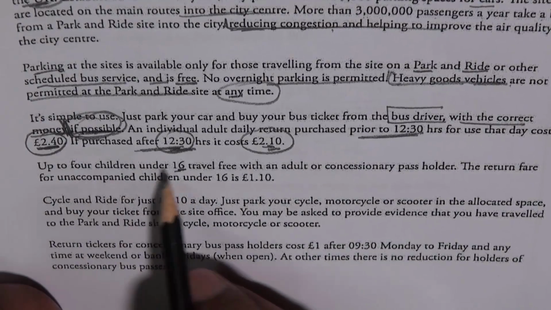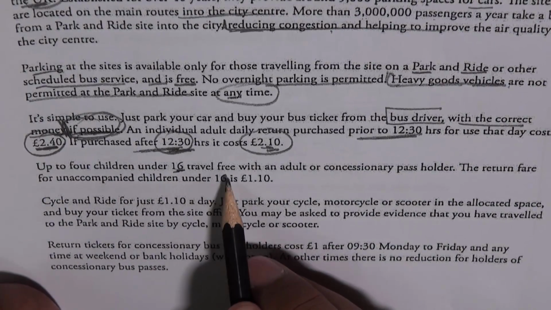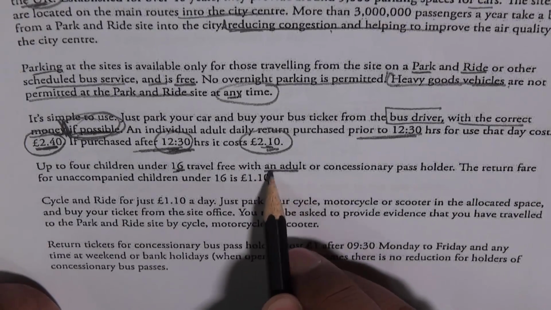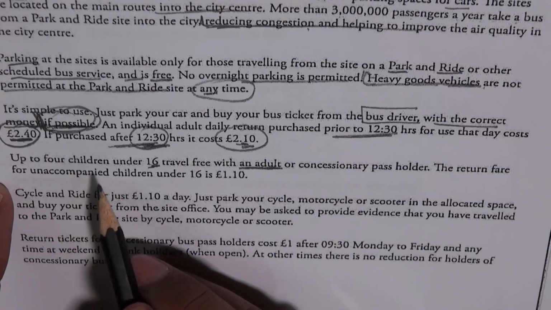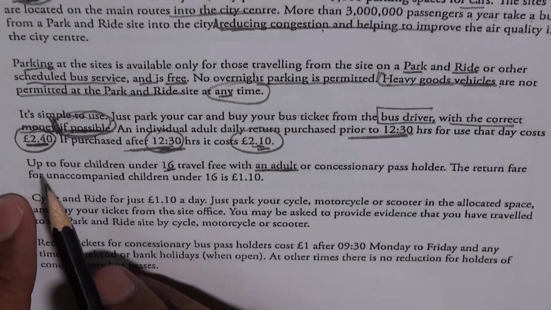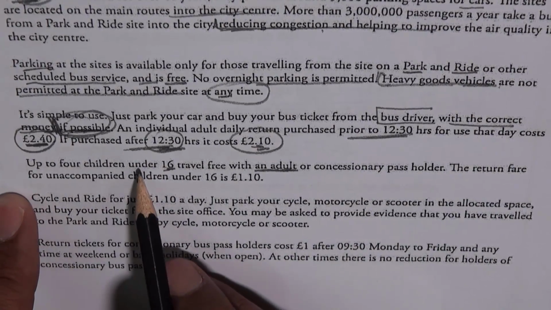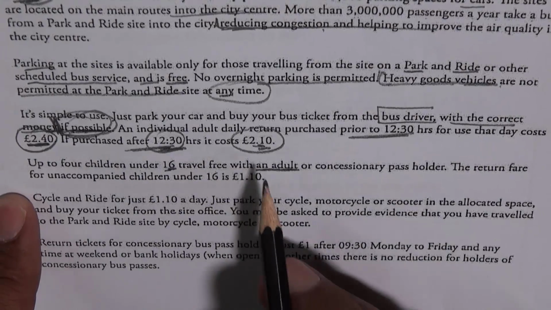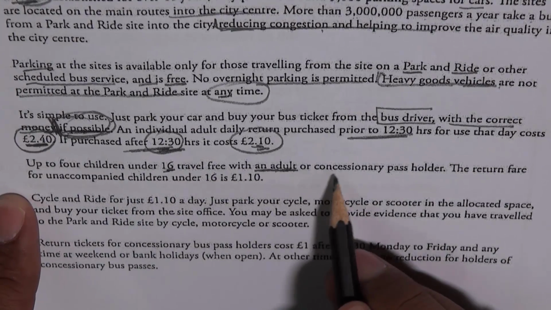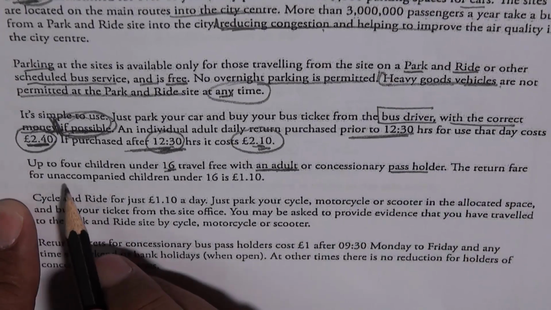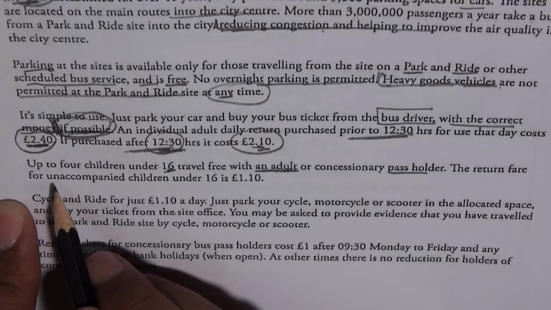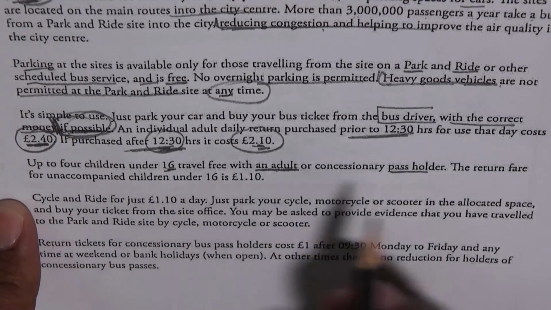Up to 4 children under 16 travel free with an adult. Wow, what a scheme, huh? So you can have more kids there because you don't need to pay for the bus fare. Up to 4 children under 16 travel free with an adult or concessionary pass holder. The return fare for unaccompanied children under 16 is £1.10.